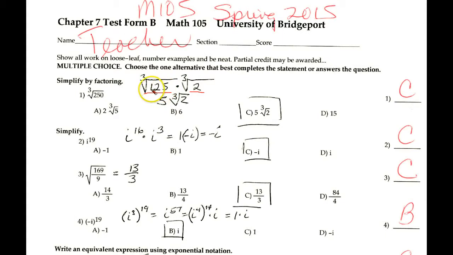So under one radical sign, we'll put the 125. Whatever's left over, we put under the other radical sign. We take the cube root of this, and we get 5. And the part that doesn't have anything else, we just leave. And that is answer C.